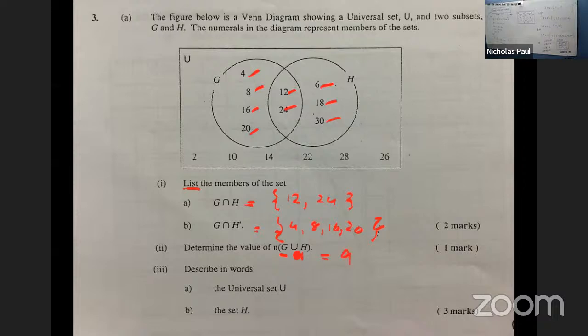Universal set in words now. It looks like even numbers between 1 and 30. They want even numbers from 1 till 30. Or you can say multiples of 2, that can work as well.